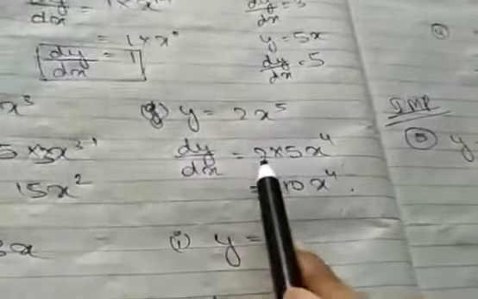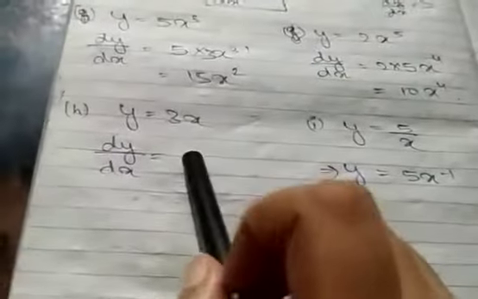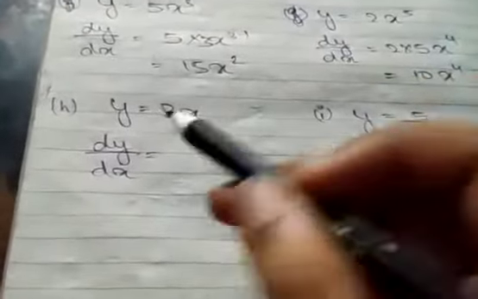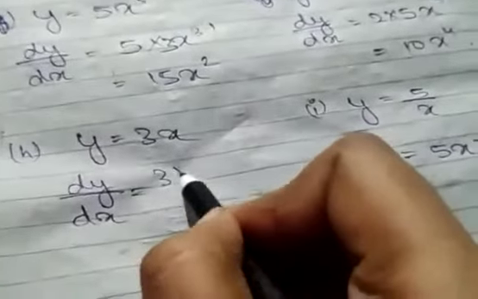If y is equal to 2x to the power 5, this 5 will come down, 2 into 5, x to the power 5 minus 1, that is 4, so 10x to the power 4. Suppose y is equal to 3x, then 3 and x differentiation is 1, so the answer will be 3.